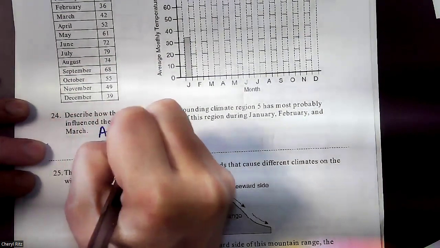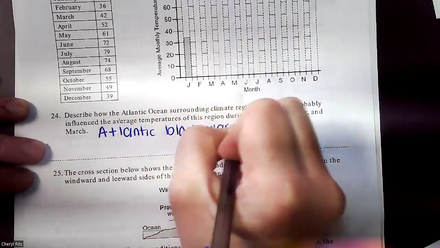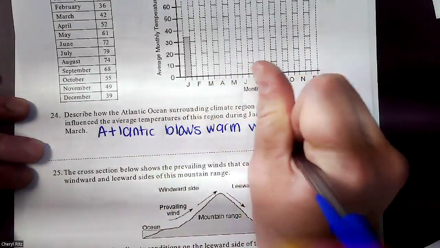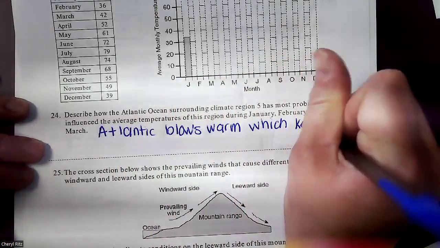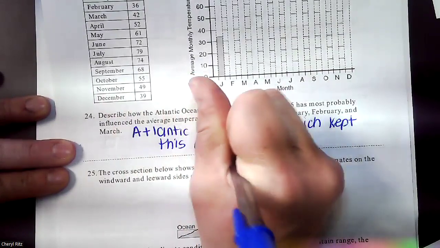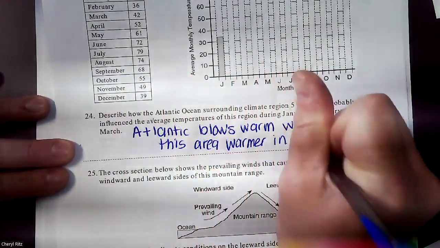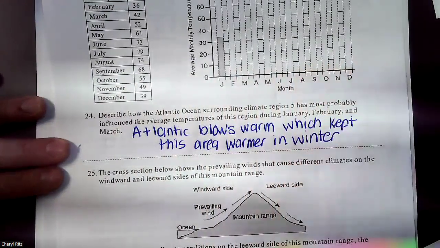The Atlantic blows warm air, which kept this area warmer in the winter. Anybody else have another answer? There's probably good other answers.